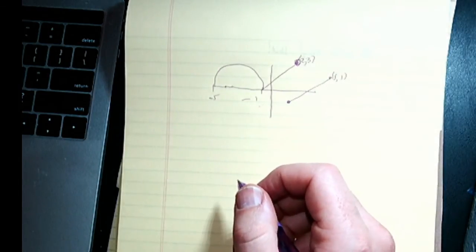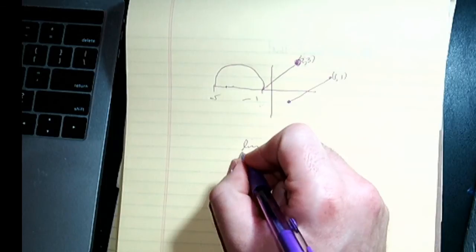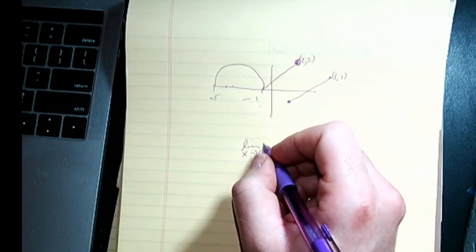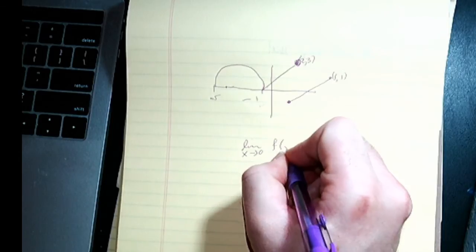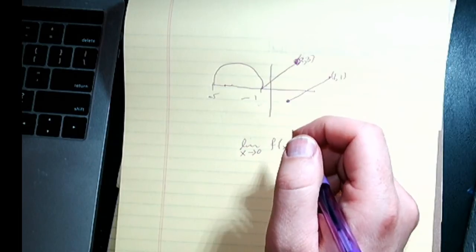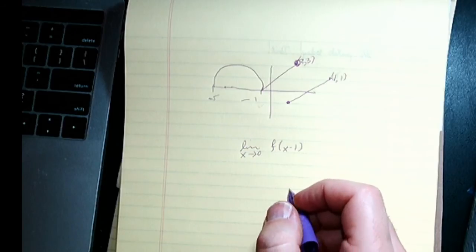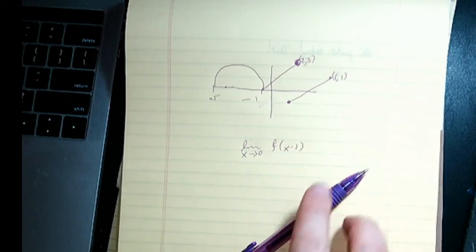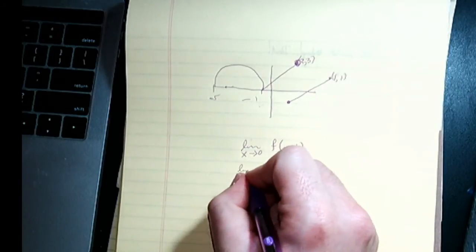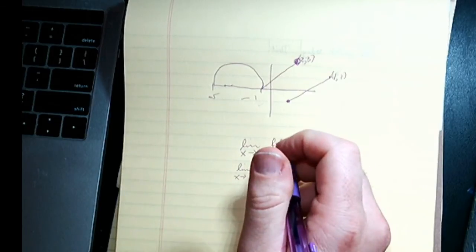So we're asked 3 questions here. For this very strange function with 3 weird pieces, we're asked first, what's the limit as x approaches 0 of f of x minus 1? Well, for this case, the composition is fairly straightforward. The limit as x approaches 0 of f of x minus 1 is exactly the same thing as the limit as x approaches minus 1 of f of x. Right? You're just off by 1. This is just an offset. There's no real difference there.